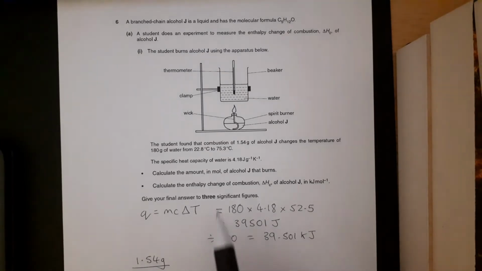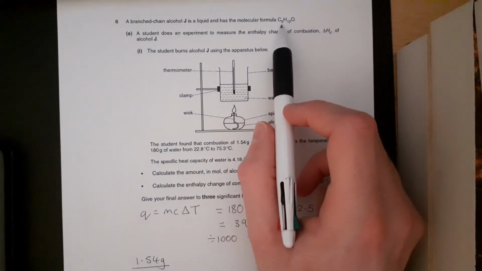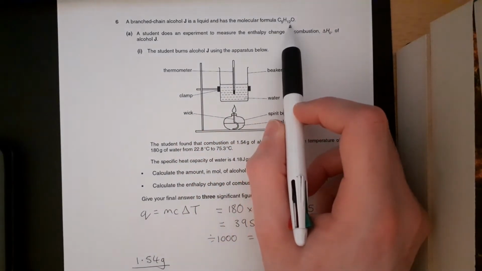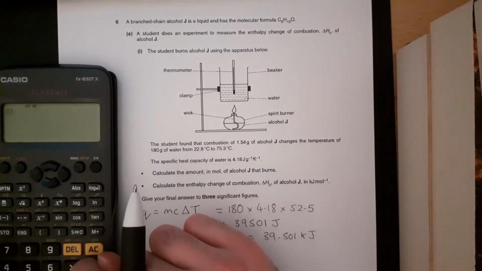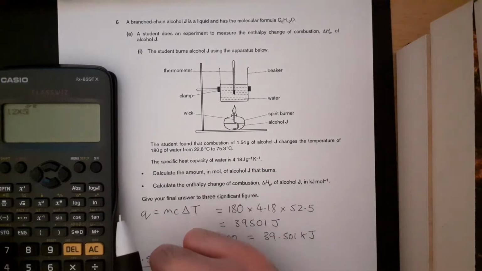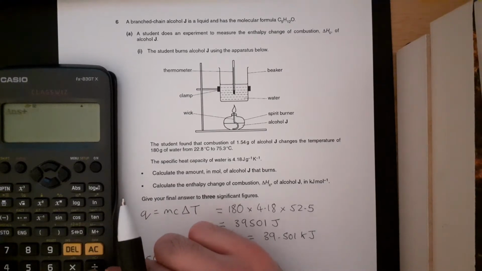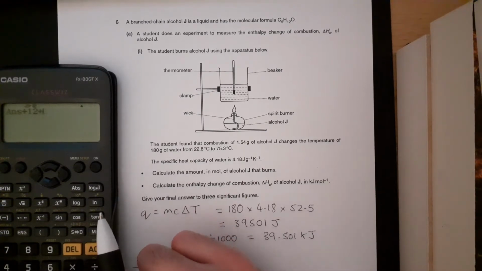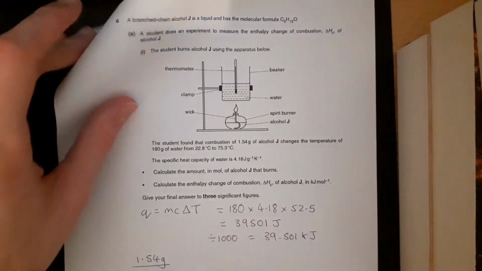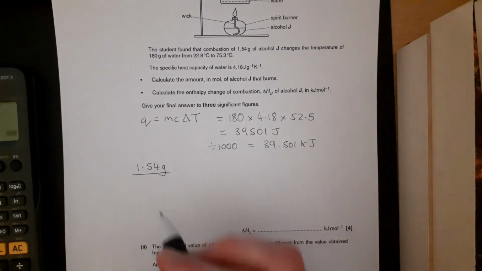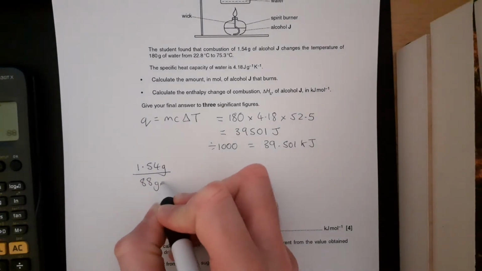So the alcohol that we've used is right back here at the top of the question, C5H12O. Okay, so we're going to need to work this out. So it's going to be 12 times 5 plus 12 for the 12 hydrogens plus 16 for the oxygen. It's 88. Okay, so we can then do this divided by 88 grams per mole.